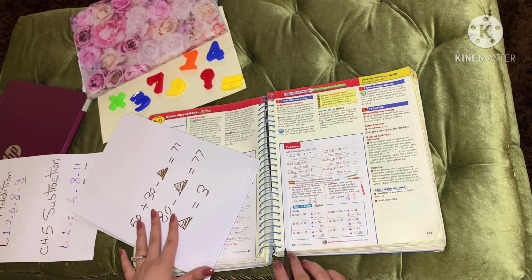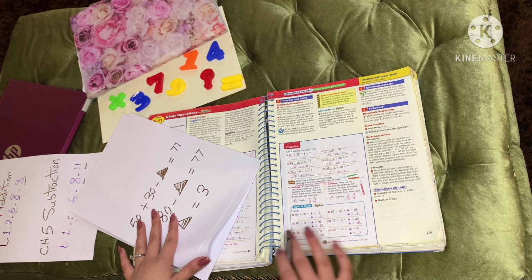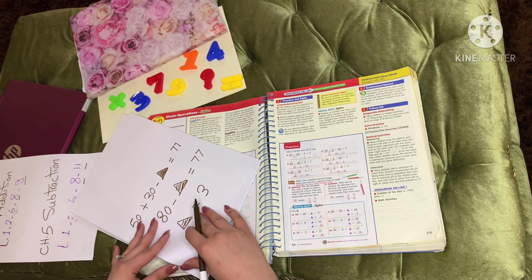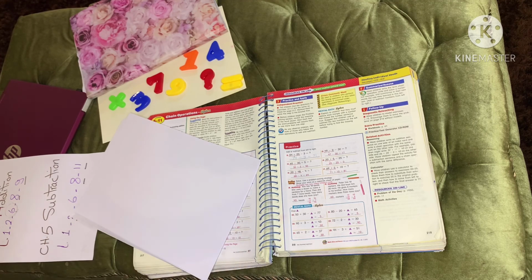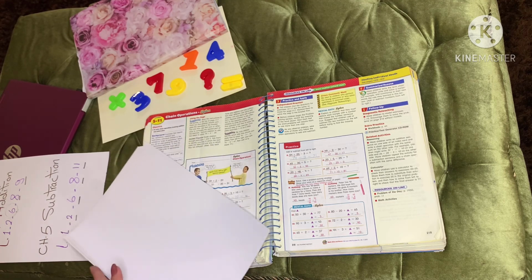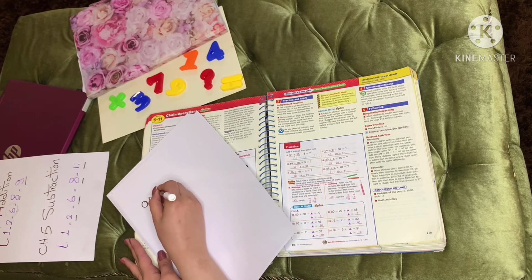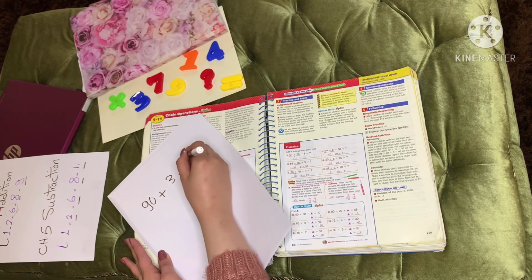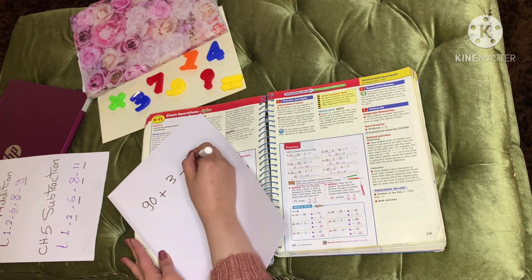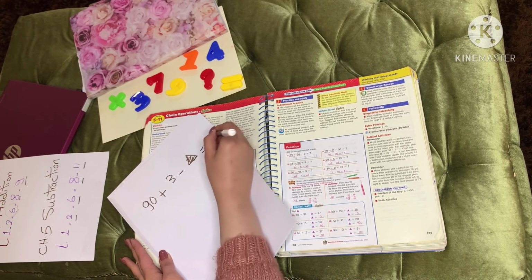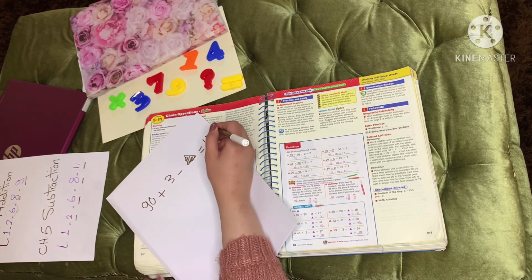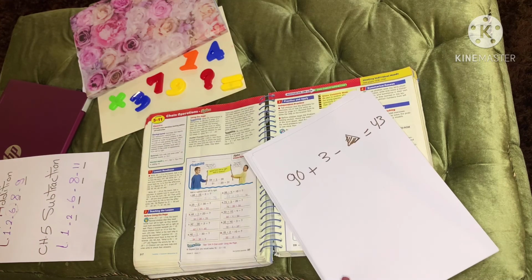Another example, the next example, or example number 22. Number 22, first we have 90 plus 3 minus triangle equals 34. How to do this one?